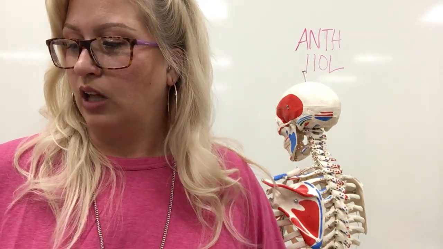Okay. Some of the vertebral landmarks that I want you to know, gosh, there really are a lot for the vertebrae. I've given you just a few to know. Spinous process, you know what? I wish I would have gotten one out.